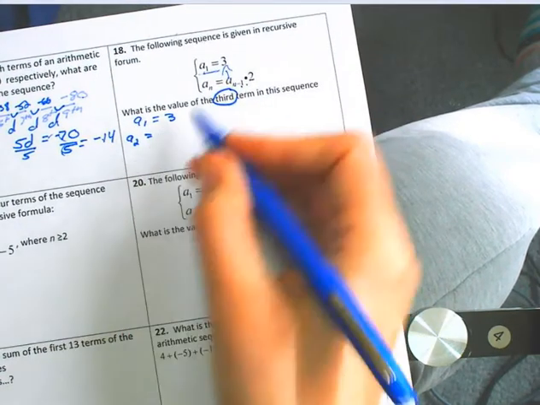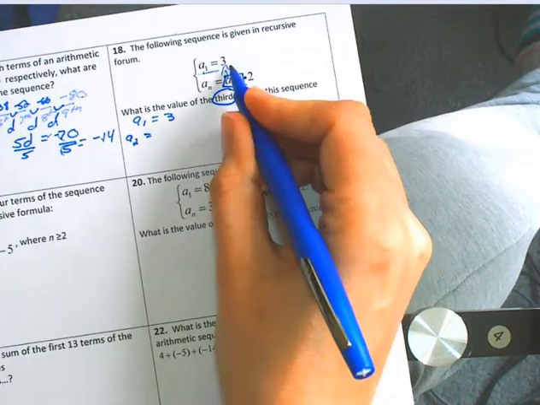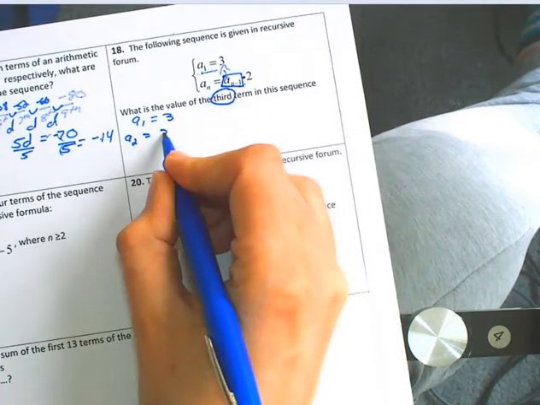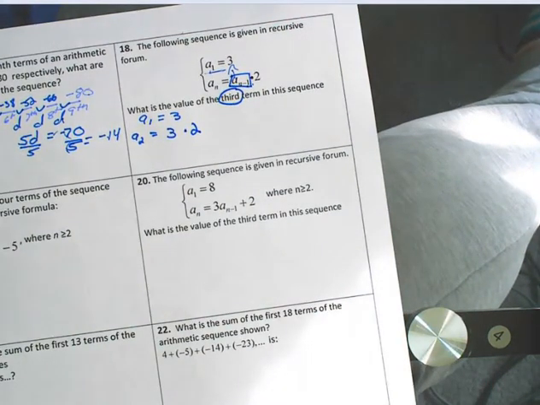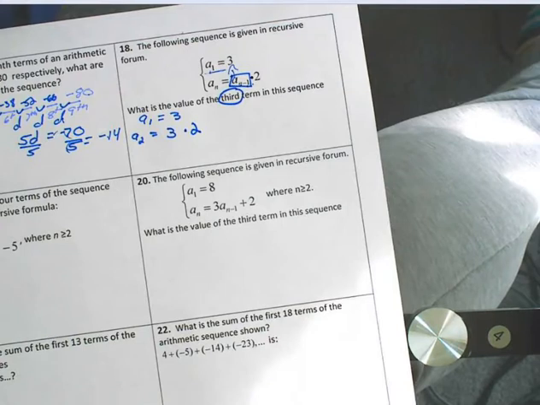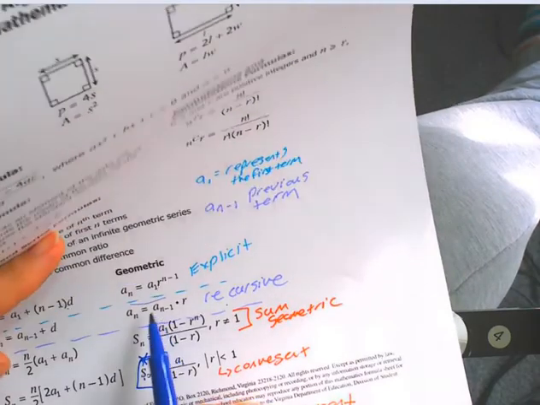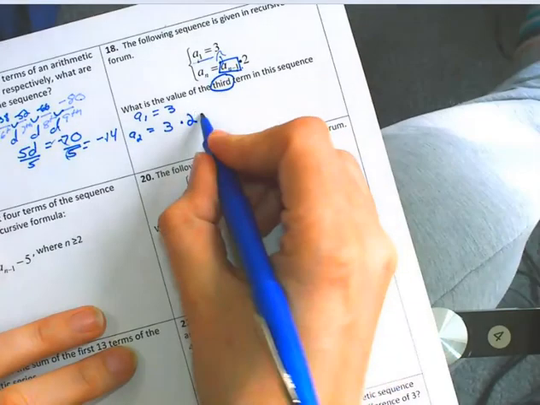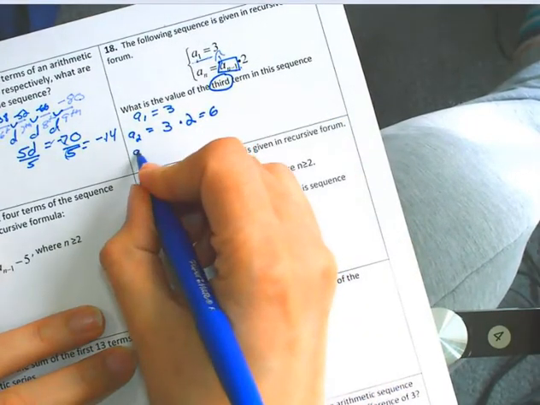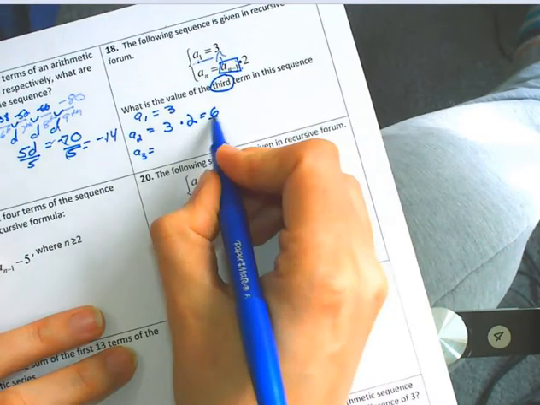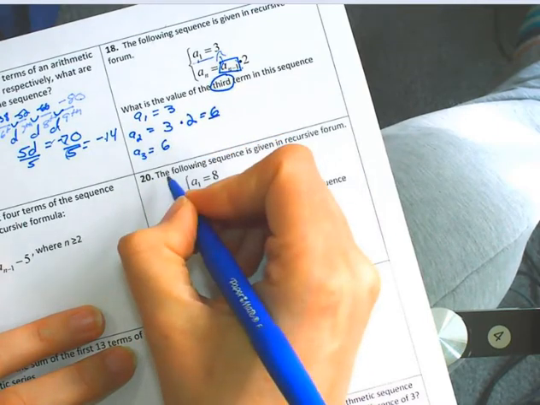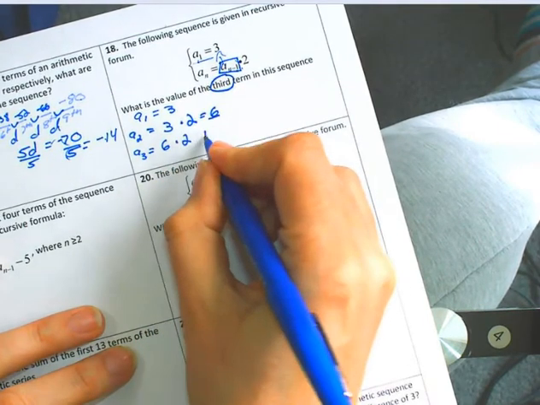So instead of a sub n minus 1, I'm going to put 3 in there, times 2. Notice this is a geometric sequence. They already gave us the formula, but it's on your formula sheet. So this is going to equal 6. But I want to know a sub 3. Well, the previous term now is 6, times 2, which is 12.